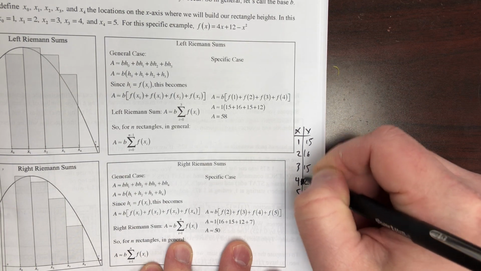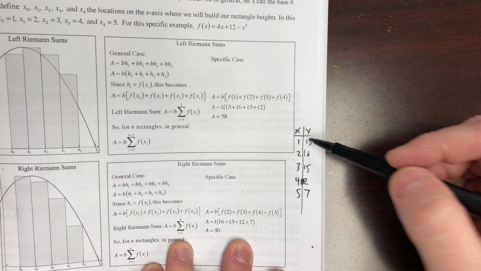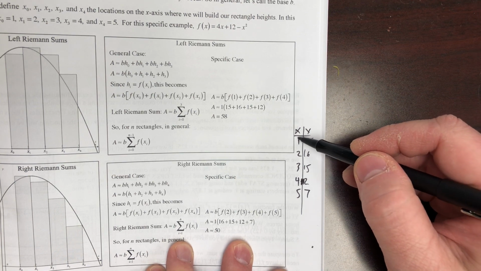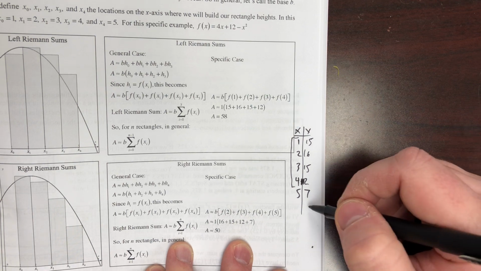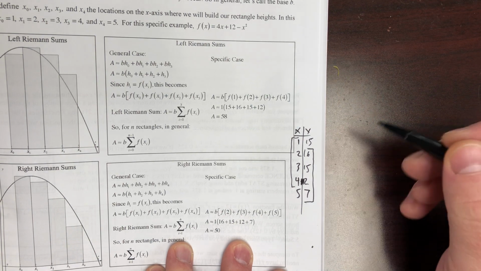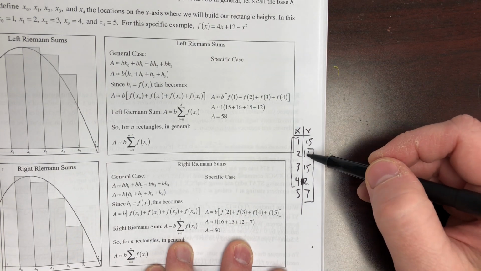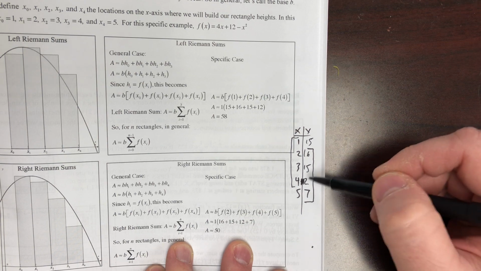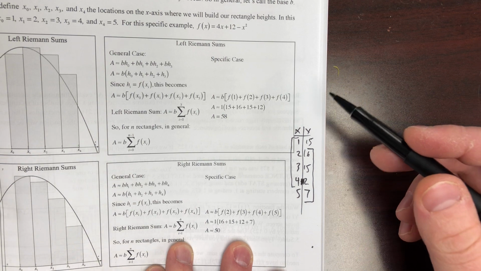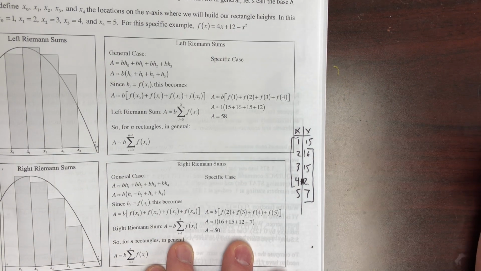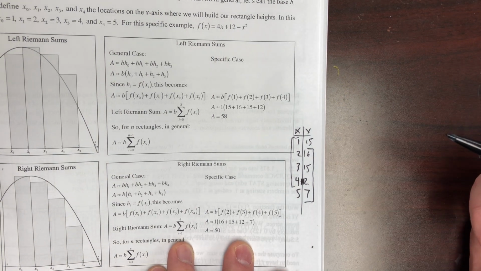What I'll do is, the left-hand Riemann sum uses all but the last one, and the right-hand Riemann sum uses all but the first one. So 15, 16, 15, 12, and then 16, 15, 12, 7. So these are our left and right Riemann sums.